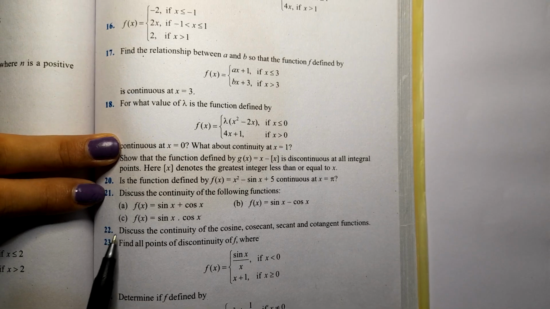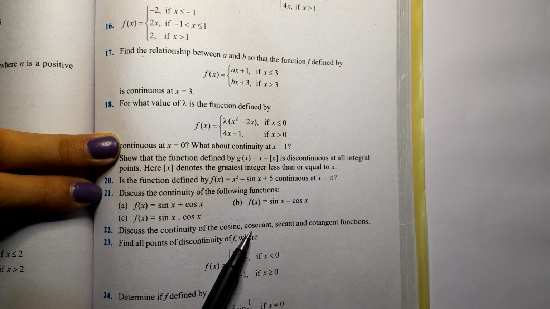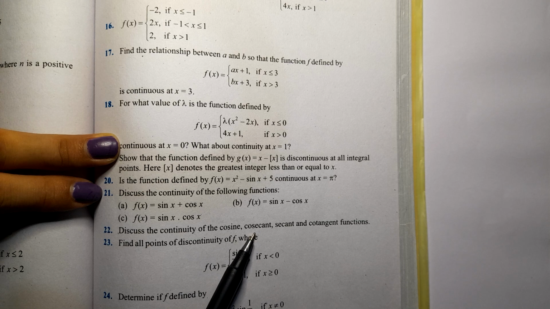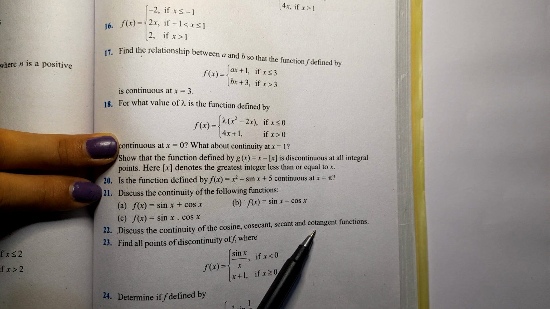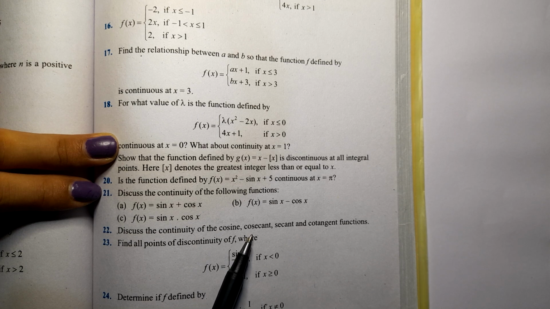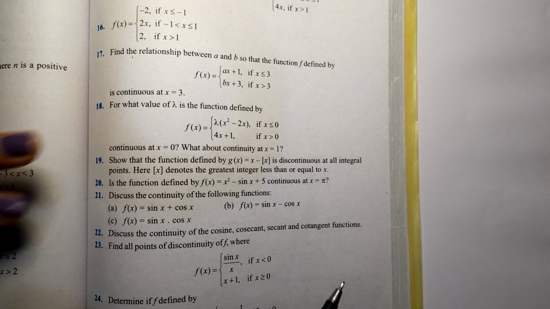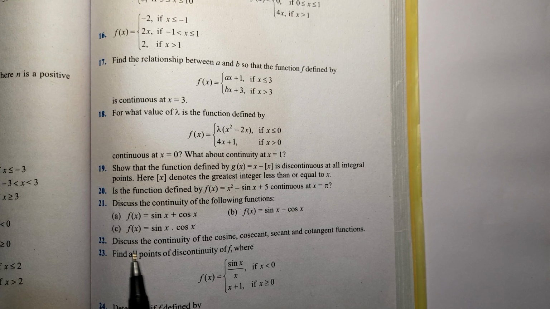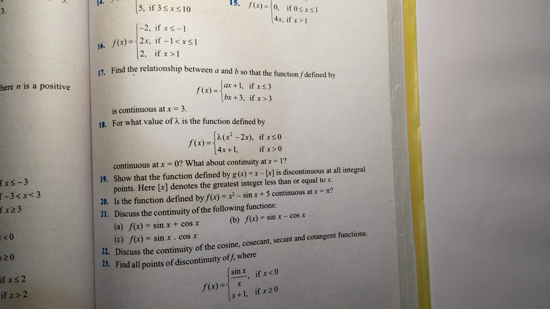Question 22: Discuss the continuity of cosine, cosecant, sec, cotangent. That is cos, cosec, sec or cot. Function means we have to check the continuity of the cosine, cosecant, sec and cotangent functions.